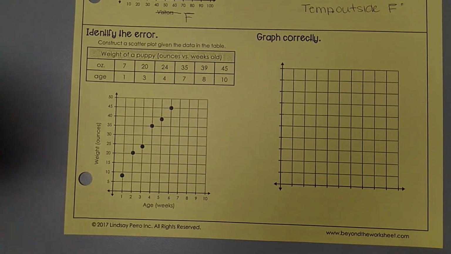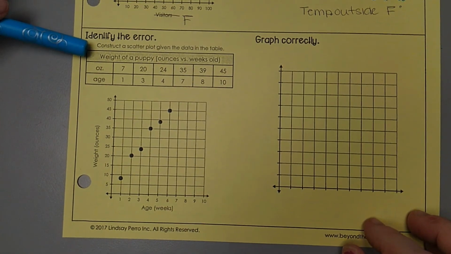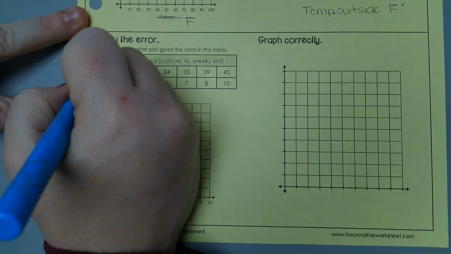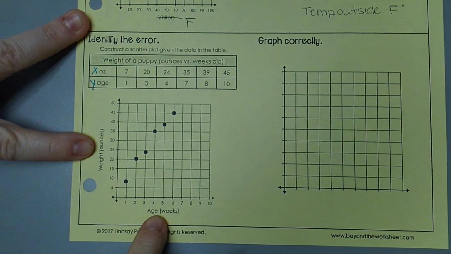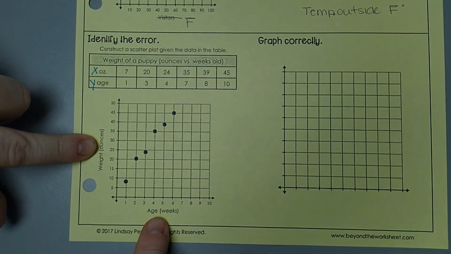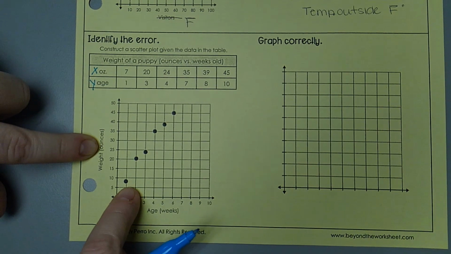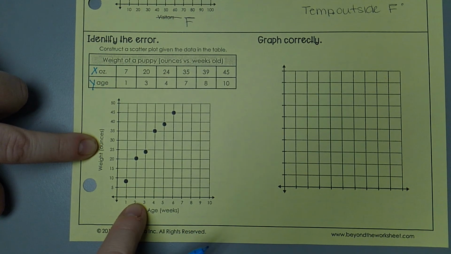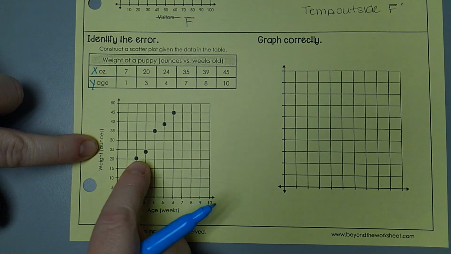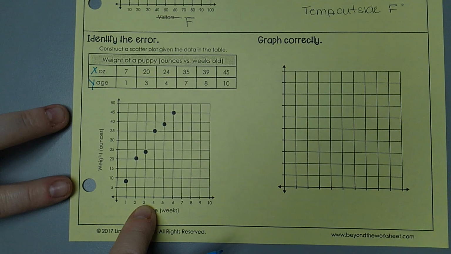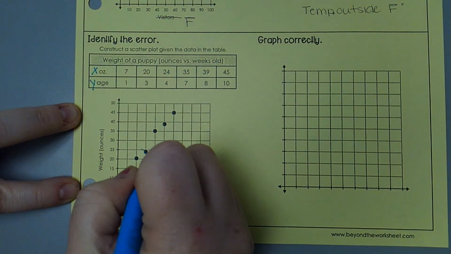Same error, I believe. Weight of a puppy, ounces versus weeks. We have ounces first, so that's our X, and age is our Y. Those are flip-flopped. If his age is 1, ounces is 7. Age is 3, ounces is 20. Oh, wait, age is 3. So that's an error.